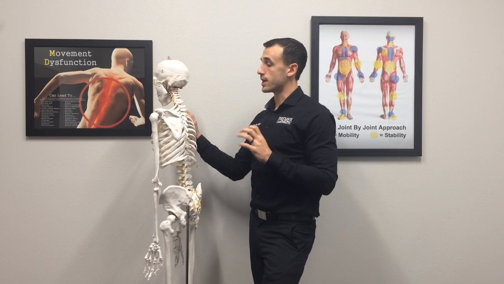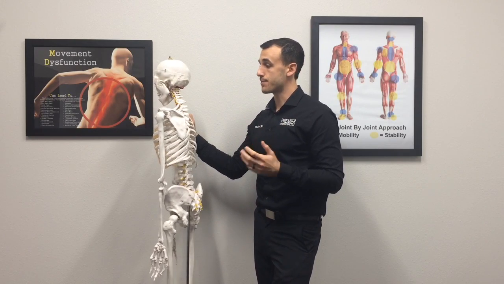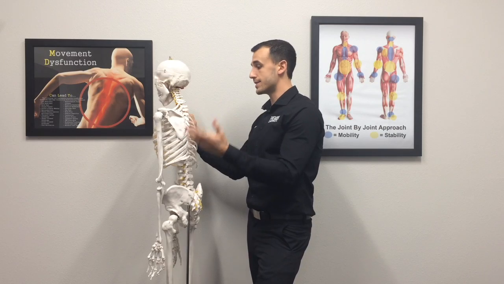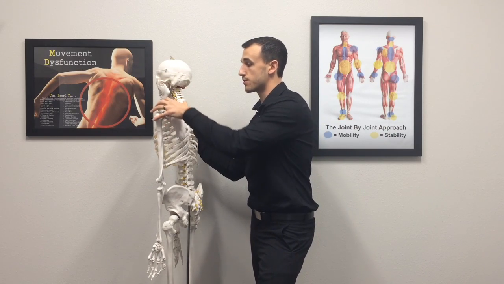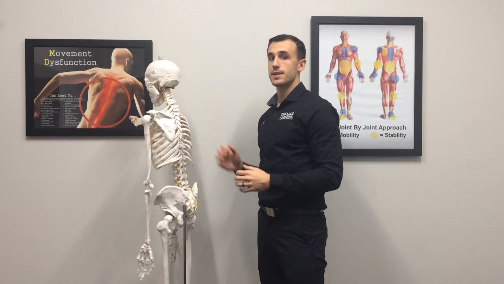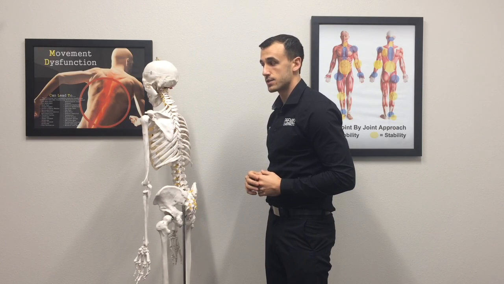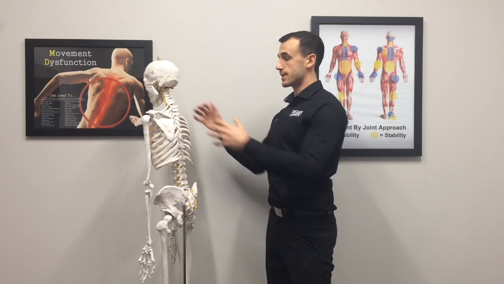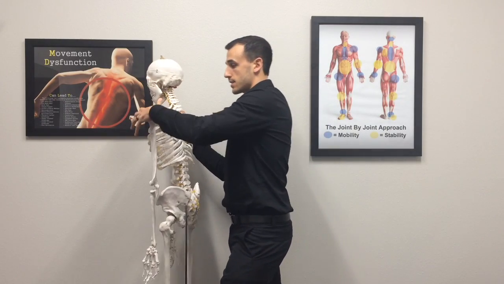One very, very common one that I see a lot in clinic is anterior tilt of your scap. So this is your shoulder blade, scap. Anterior tilt means it comes forward, okay? So that would be this kind of posture that you see a lot of in our society. Instead of bringing those shoulder blades back and down, stabilizing that shoulder blade, the thing tends to come forward.